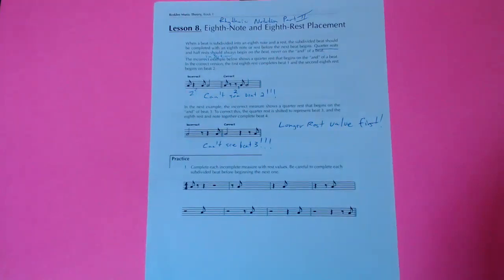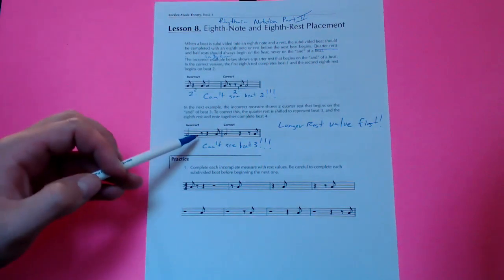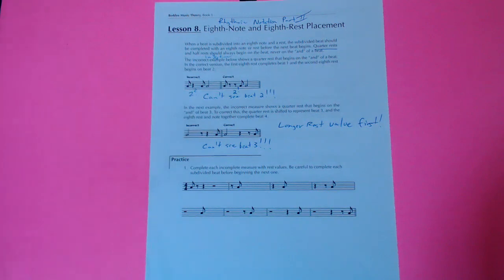So that should give you an idea. So you can't really see beat 3. You can see it, yeah, it's on an eighth rest, but it's not a complete beat.